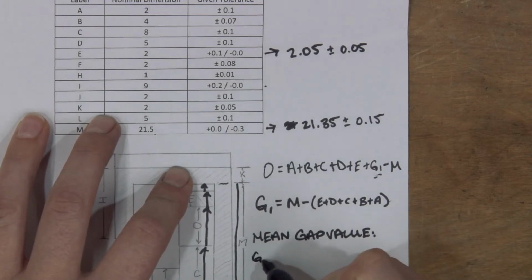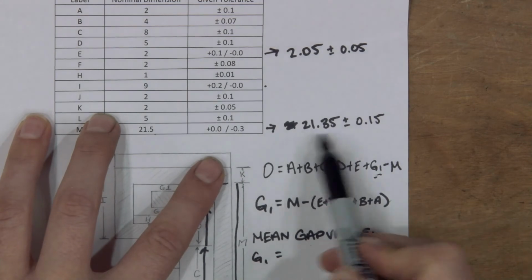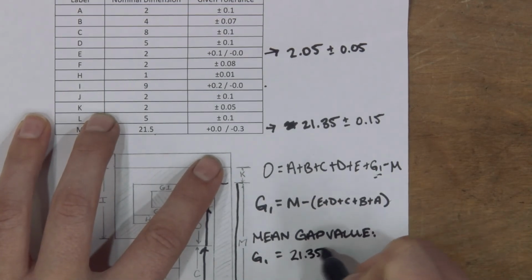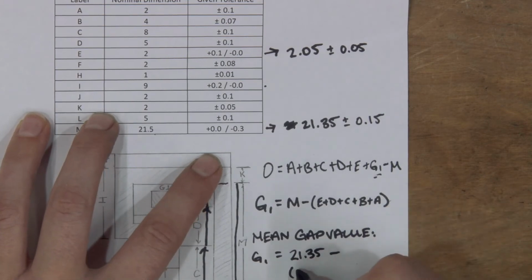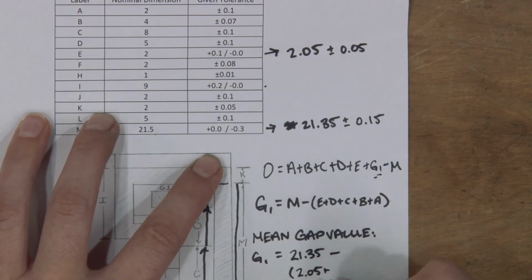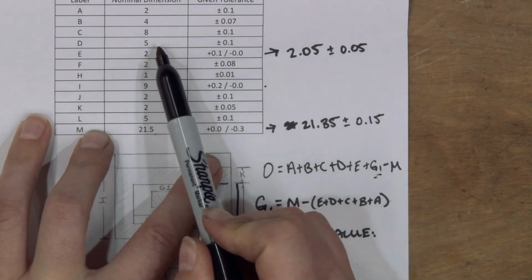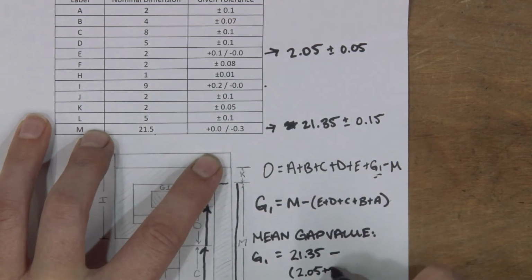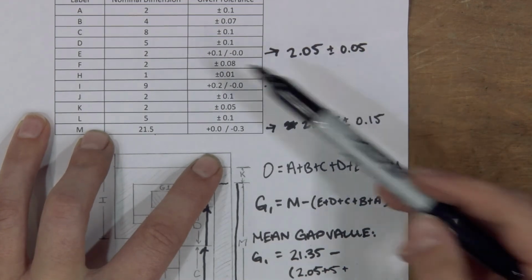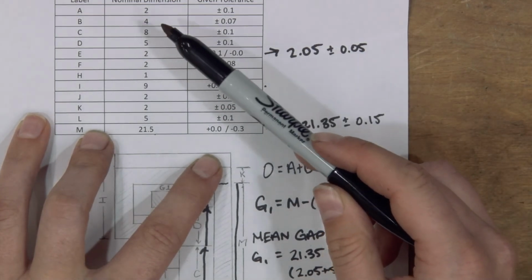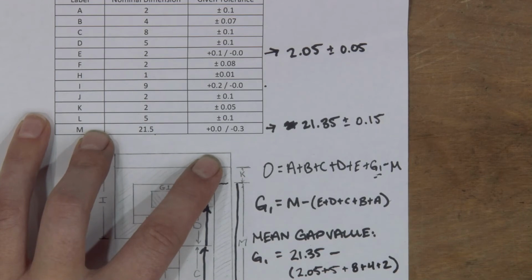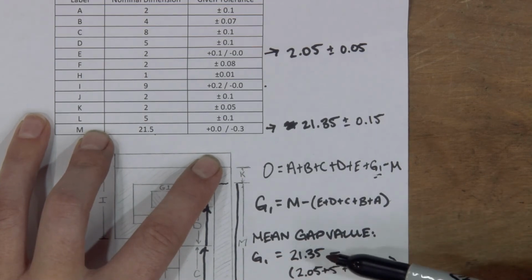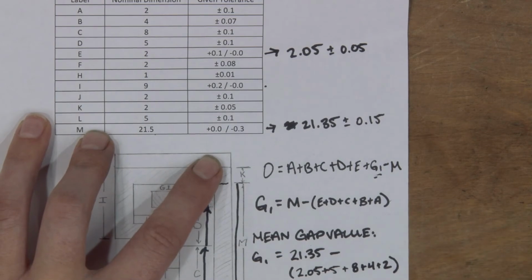So mean gap value for G1 is gonna be M, which remember I changed to be 21.35, minus, and I'm gonna combine my numbers here, E, which is 2.05, plus D, right up here, which is 5, plus C, which is 8, plus B plus A, which are 4 and 2. Okay, so my mean gap value should be 21.35 minus 2.05 plus 5 plus 8 plus 4 plus 2.